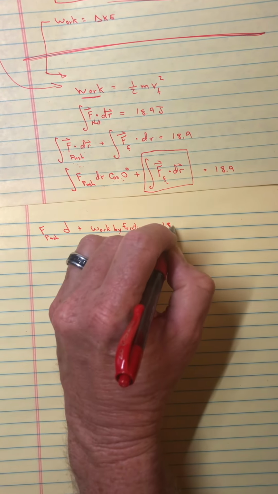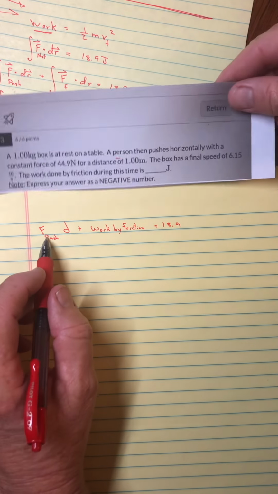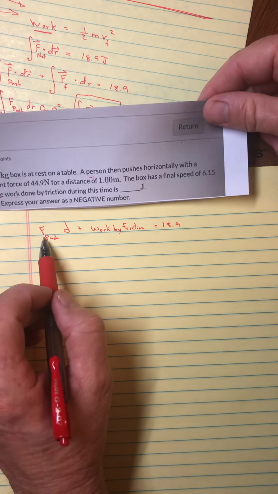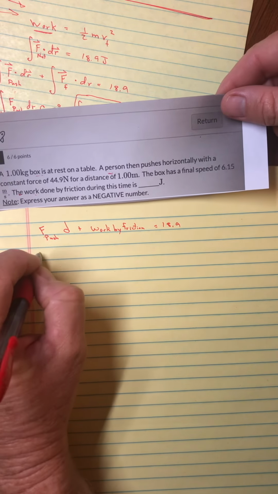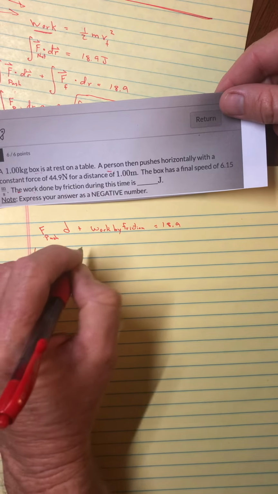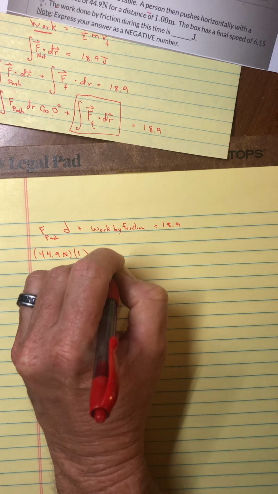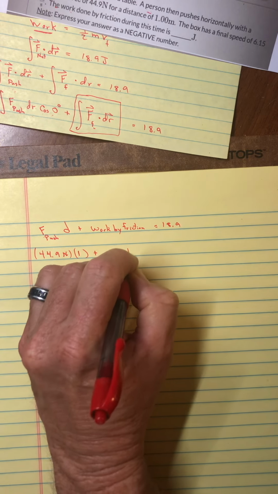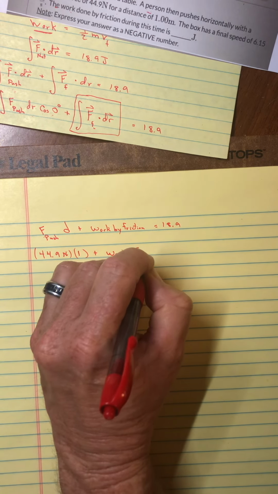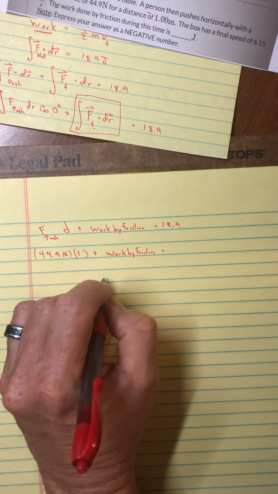And that equals 18.9. Coming back to this problem, the push is the 44.9 newtons times the distance of 1 meter. And so this work by friction, then I can solve for.